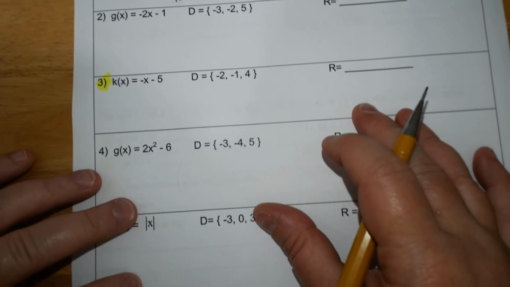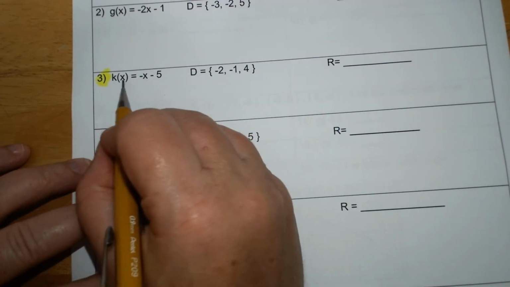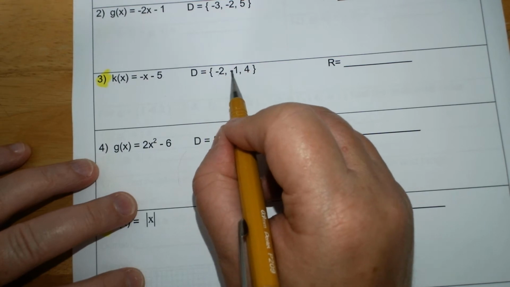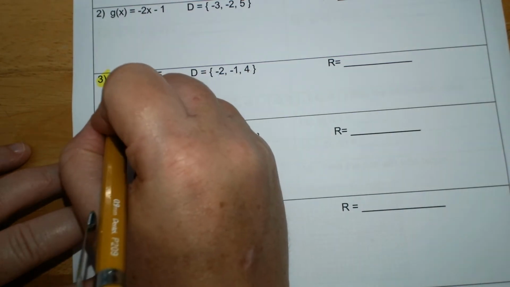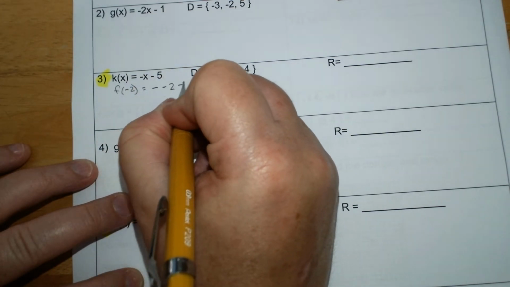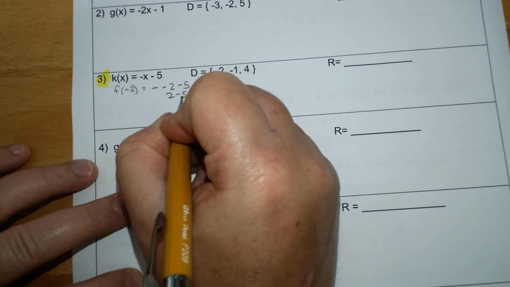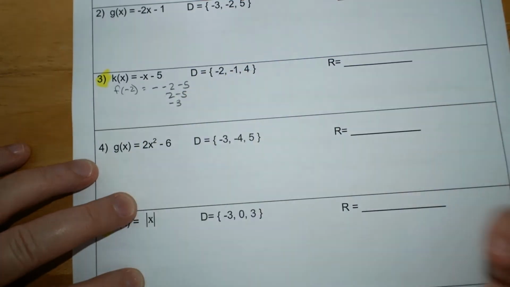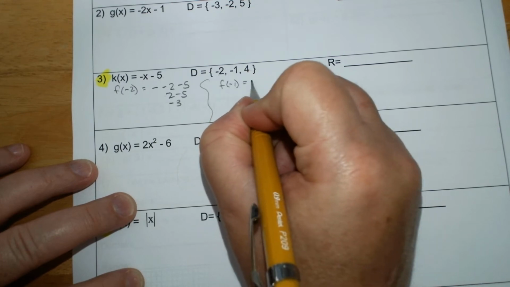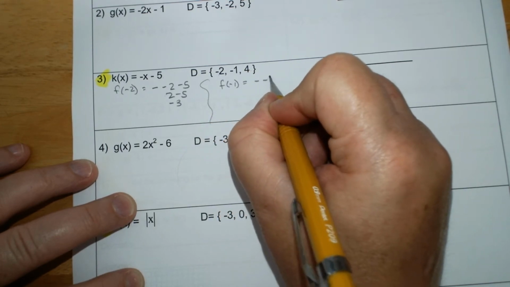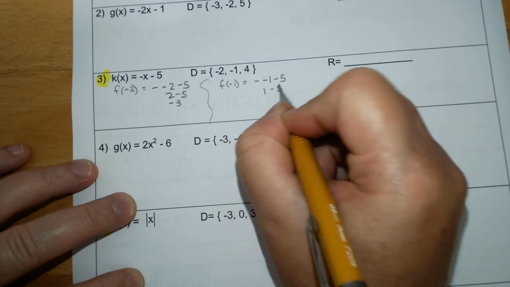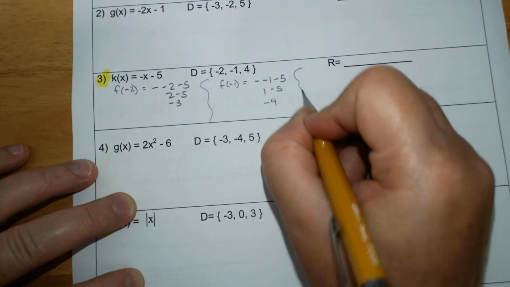I'll go to 3. k of x equals negative x minus 5, when I have negative 2, negative 1, and 4. So f of negative 2 equals negative a negative 2 minus 5. That's 2 minus 5, which is negative 3. f of negative 1 equals negative a negative 1 minus 5, which is 1 minus 5, which is negative 4.